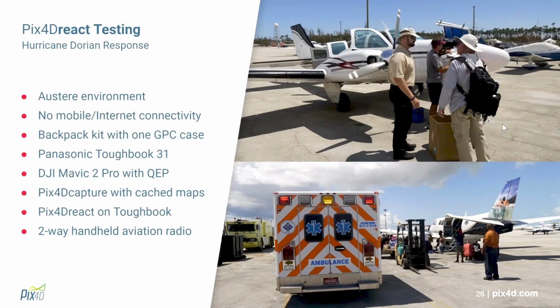If we want to go to the next slide. So basically, here is the condition for how we tested Pix4D in the Bahamas. It was a very austere environment. There was no internet. There was no cellular connection. No mobile connectivity. You see there in the top photo, twin-engine aircraft. Those are the types of aircraft we were flying into the Bahamas with, which meant that weight was an issue. We had to travel really light. We were not bringing generators. We were not bringing fuel. It was basically whatever we could carry on our back.